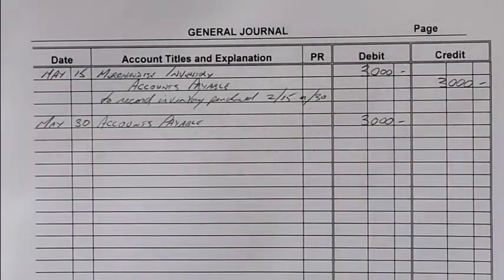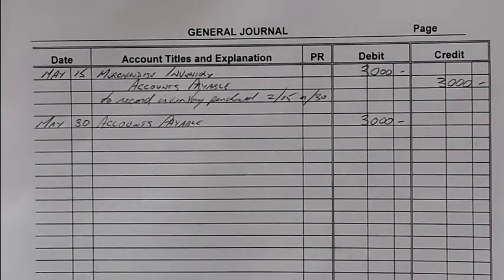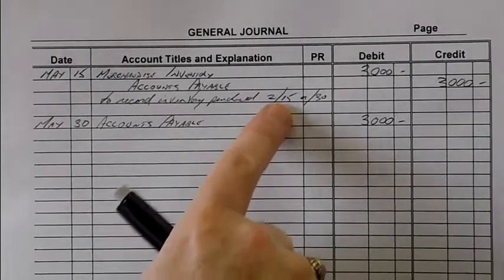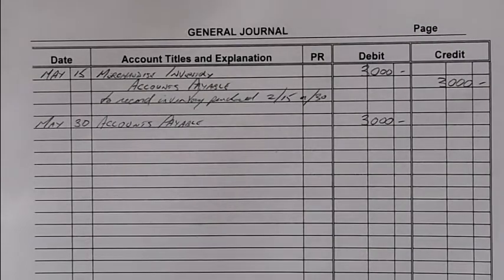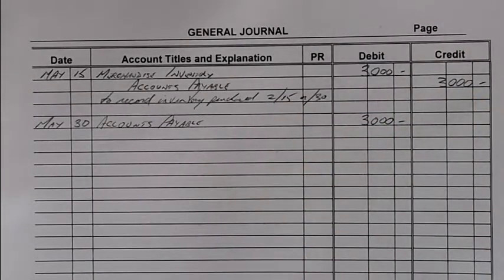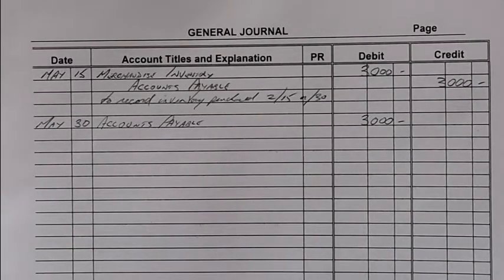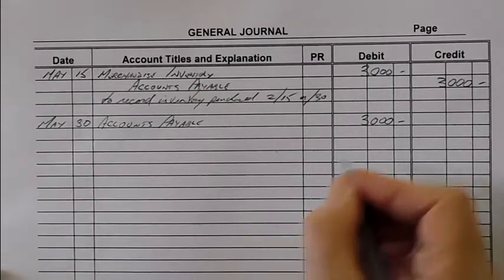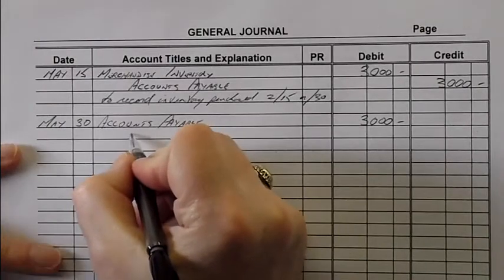But here's the thing. We're not going to send them $3,000 in cash because we're entitled to a 2% discount. And 2% of $3,000, that's $2 on every 100, so that's a $60 discount that we're entitled to. So we're only going to send them $2,940 in cash.